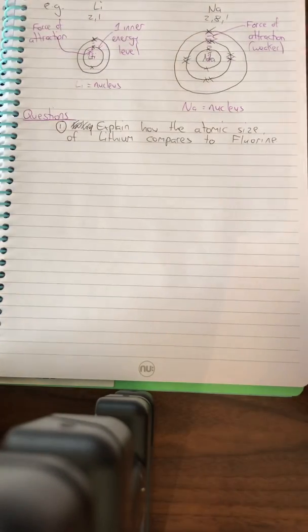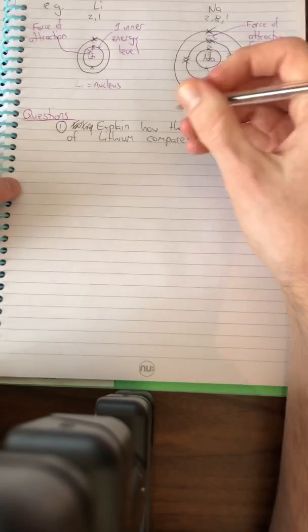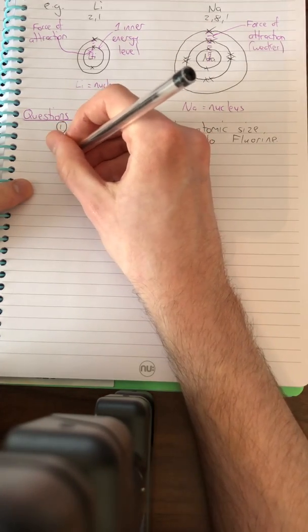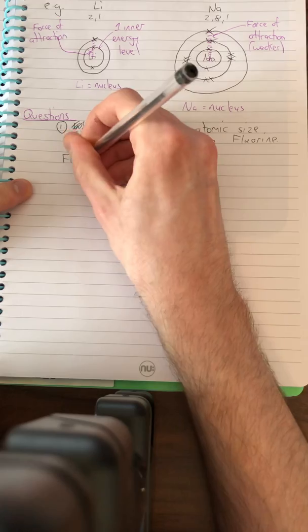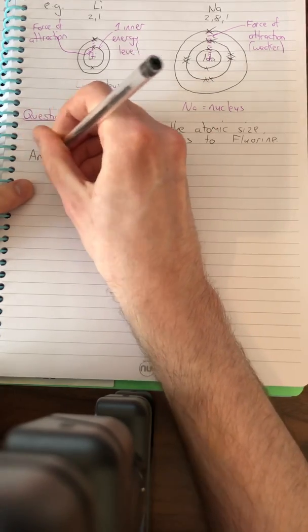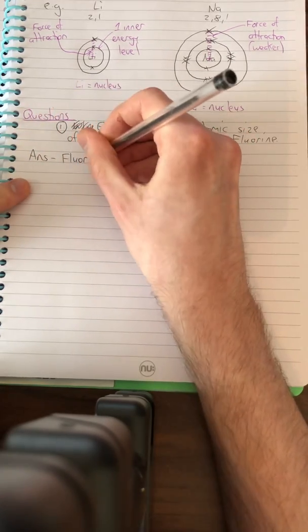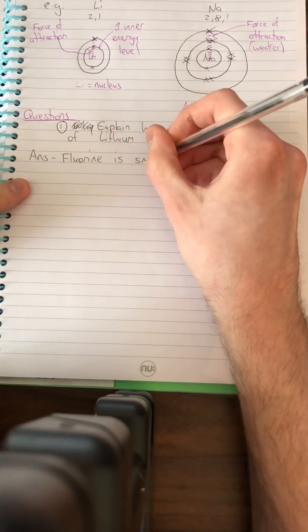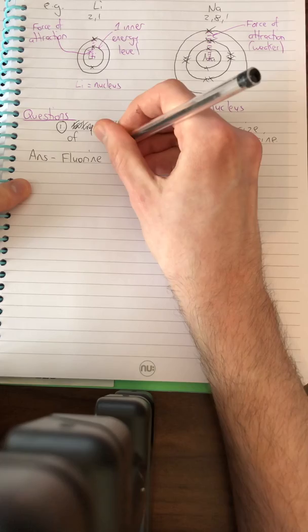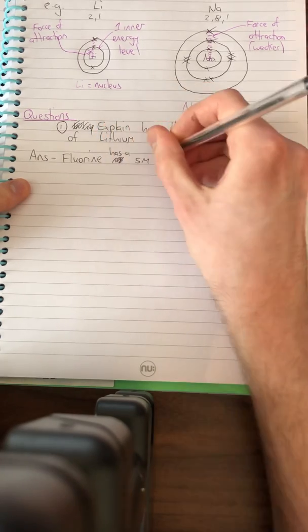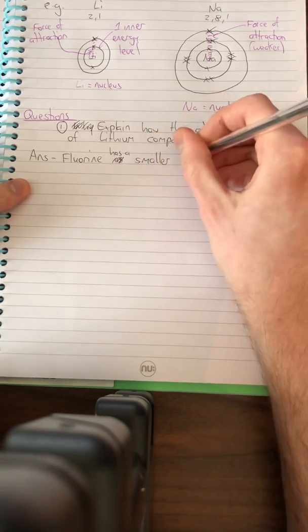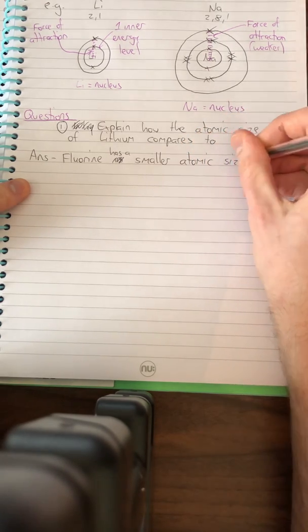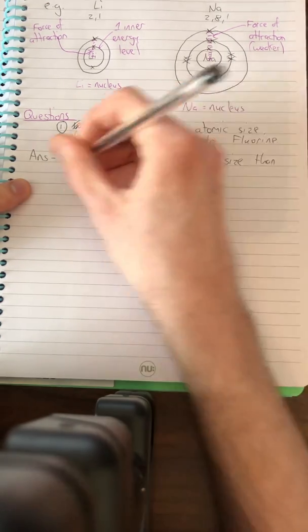Back to our question. Answer it. Fluorine is smaller, has a smaller atomic size than lithium.